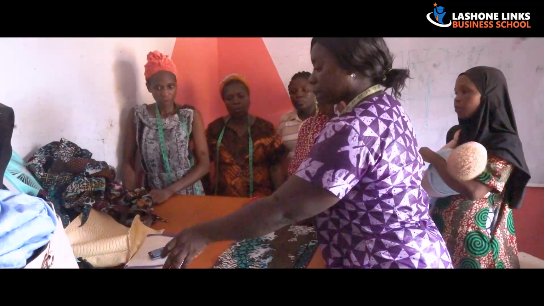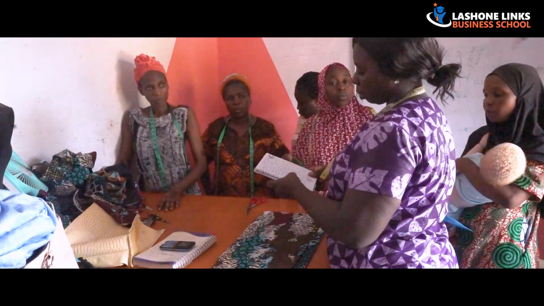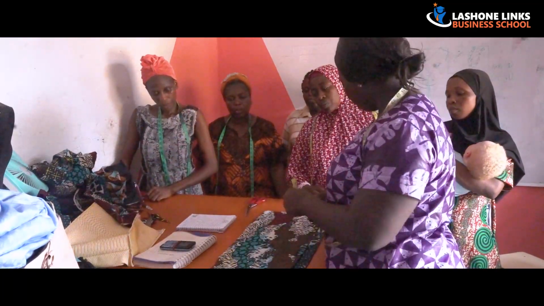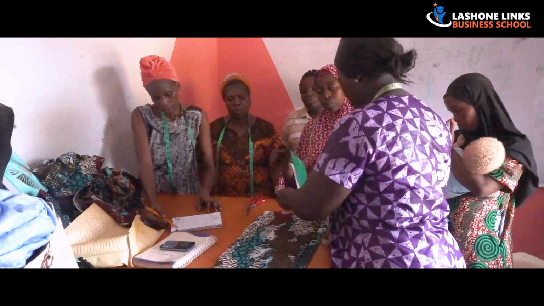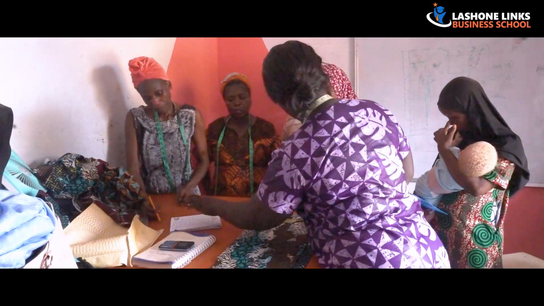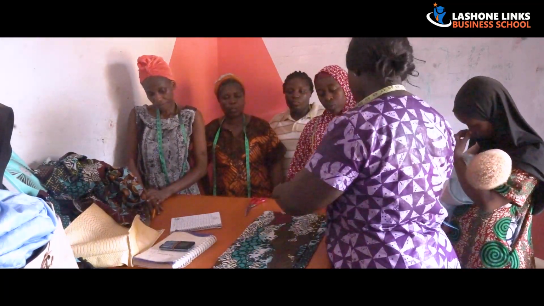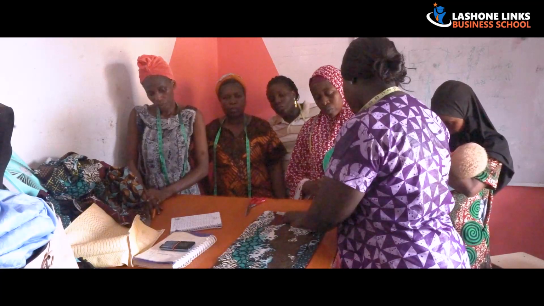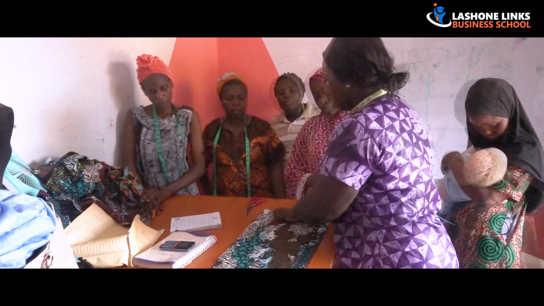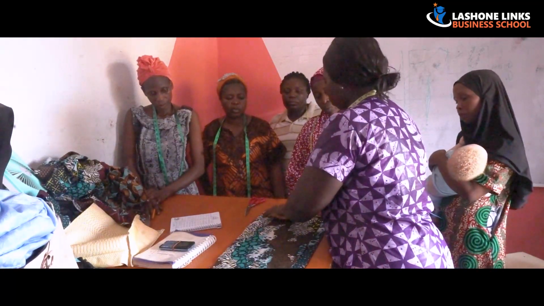Okay, the skirt measurement that we are using, the waist is 27. So we are going to divide 27 by 4, which should give us 7.25. So I'm going to get my 7.25. Then add my sewing allowance, 1.5.